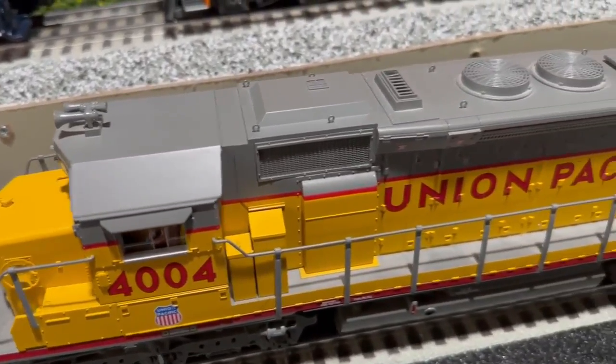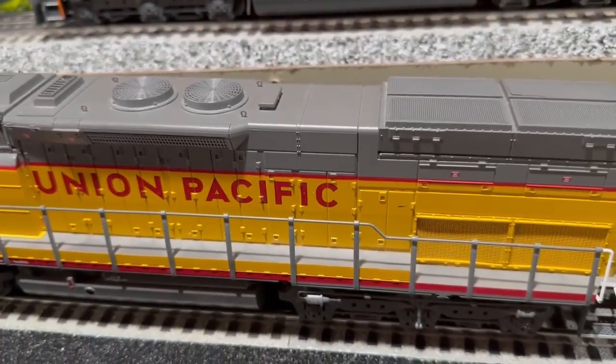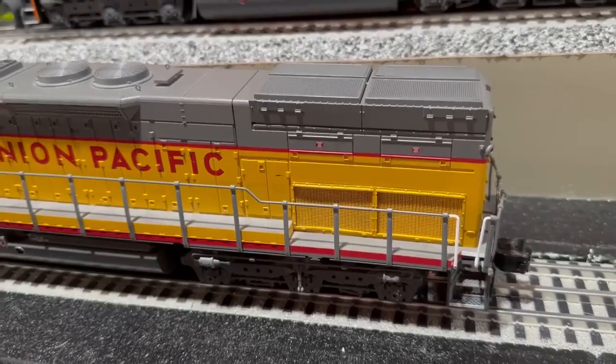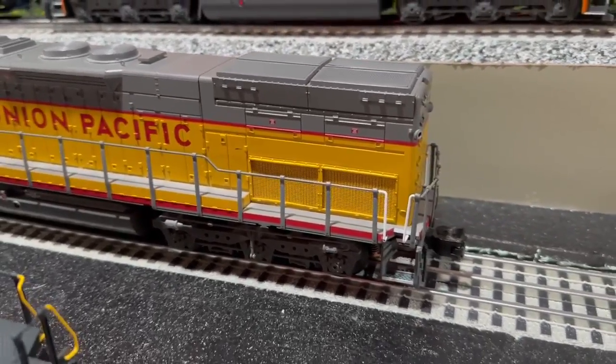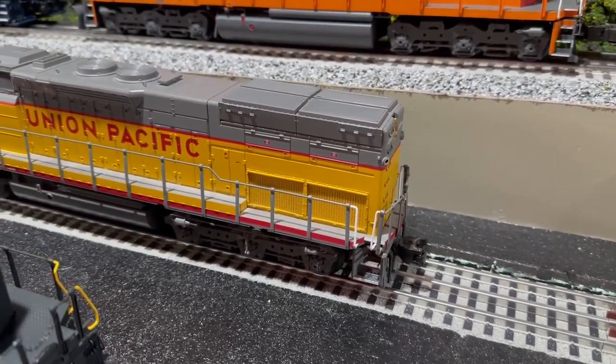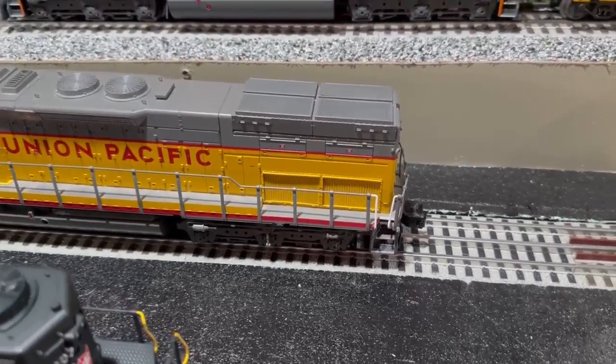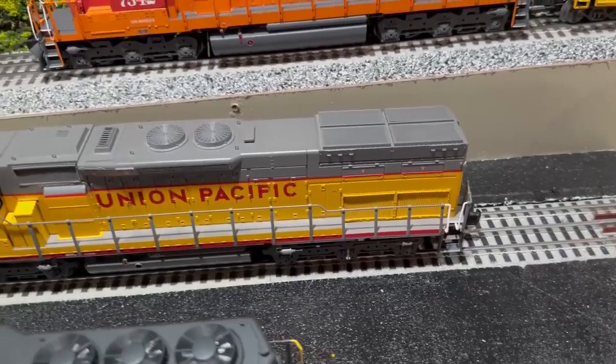If you run really high radiuses, if you're afforded that room, if you're running some of the Atlas track, or if you're running flex track and you have 110 or 120 inch diameter capabilities, more power to you. We run O60 down here in the train room just because to maximize our layout, that's what we had to do.